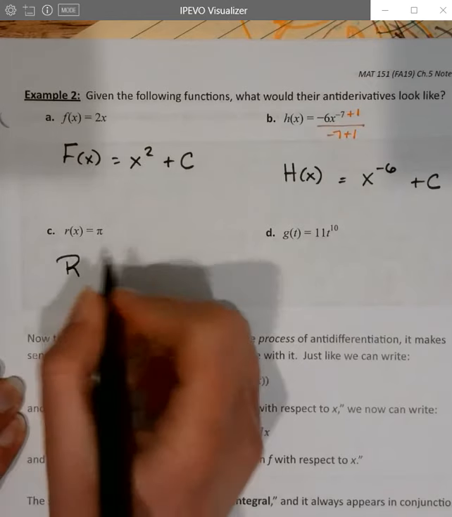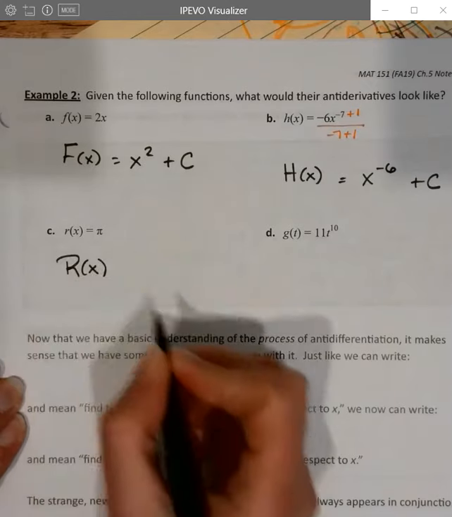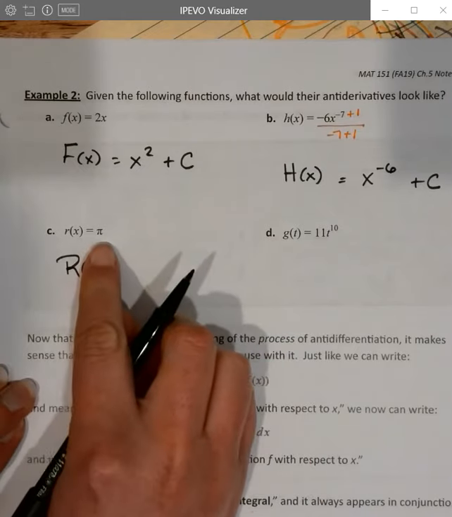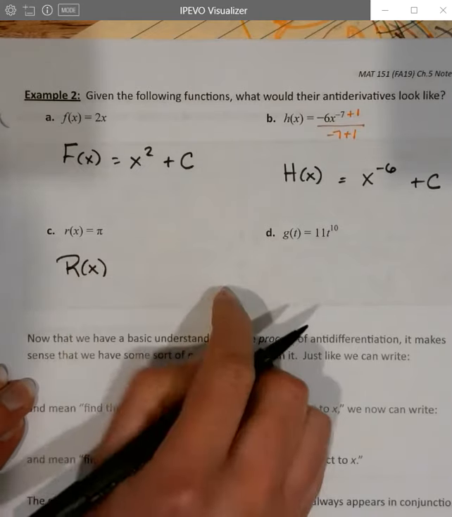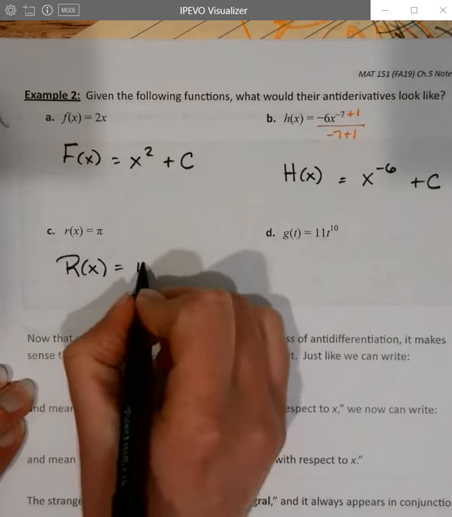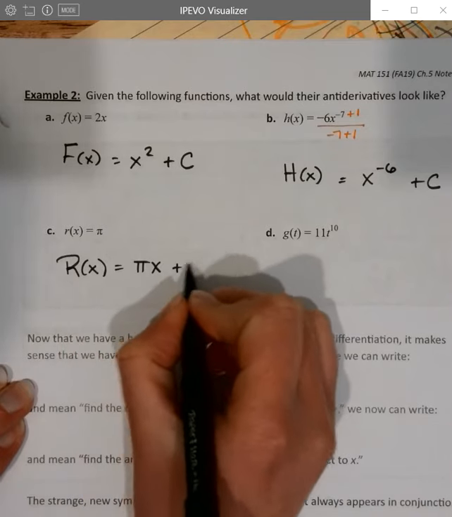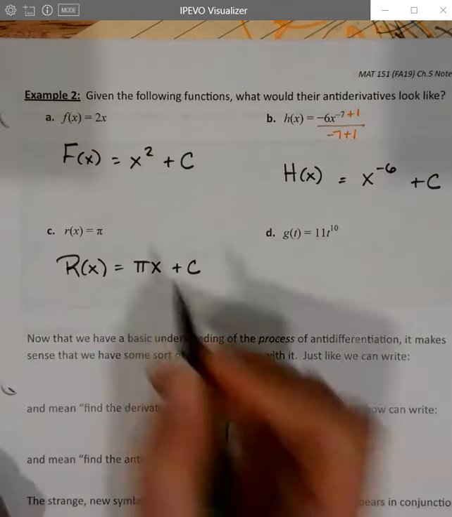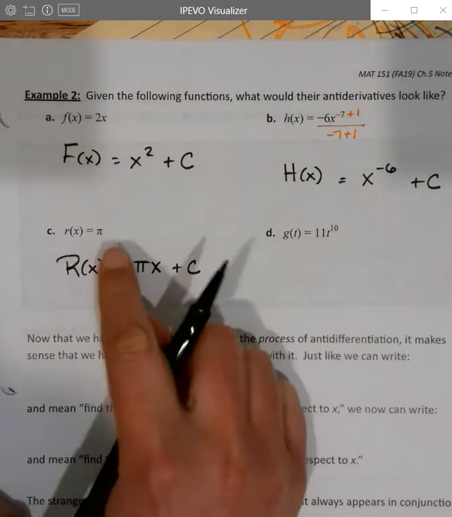This is a constant, and so I know that I get a constant if I take the derivative of a constant times x. So this antiderivative must be pi x plus c, right? Okay, because the derivative of pi x is pi times 1, and that's what I've got right here.